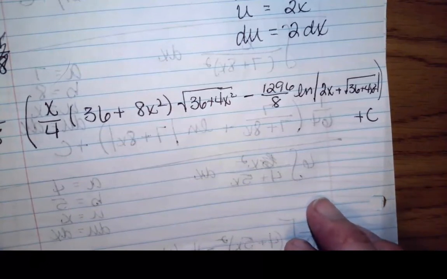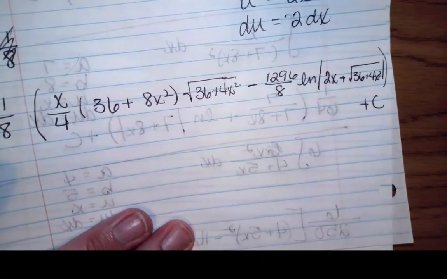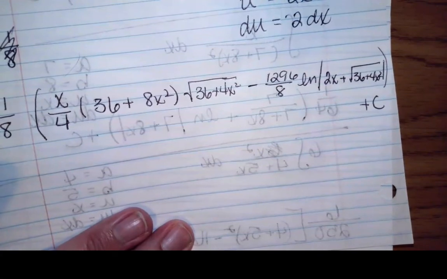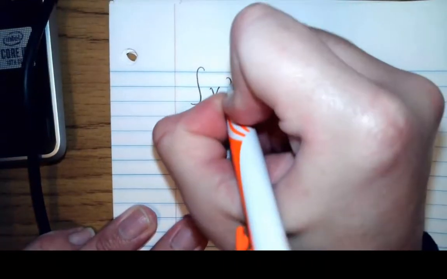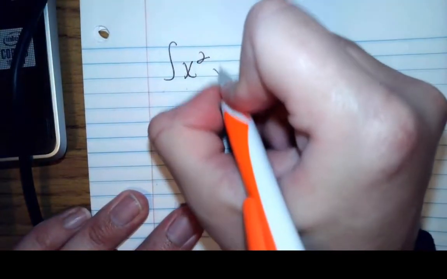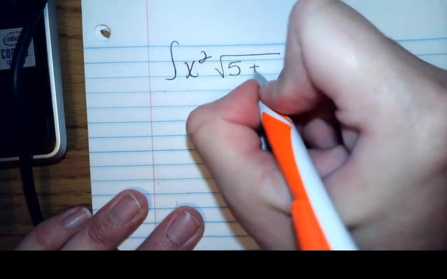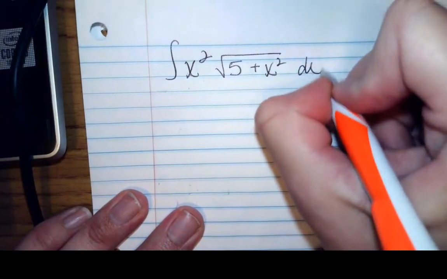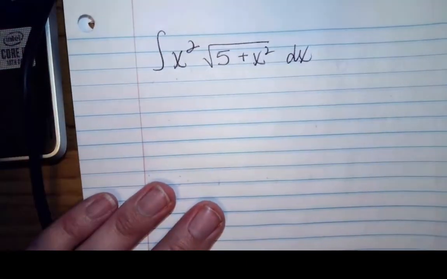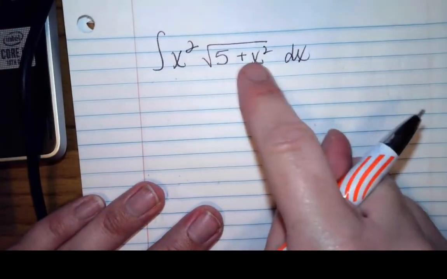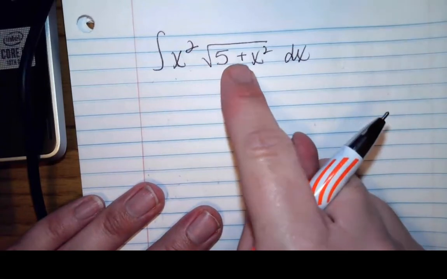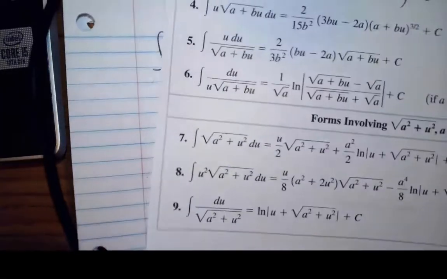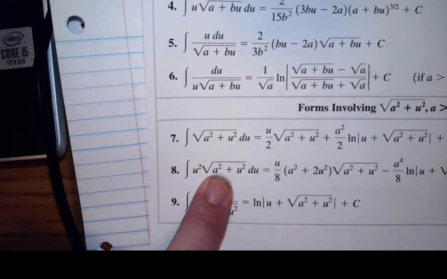All right, and I think I'm just going to let this video go long because we only have 2 more. So again, I need to find what my answer is. For number 6, my setup is x squared times the square root of 5 plus x squared dx. So I'm going to look for that format. I need a chunk squared followed by an a squared plus u squared.